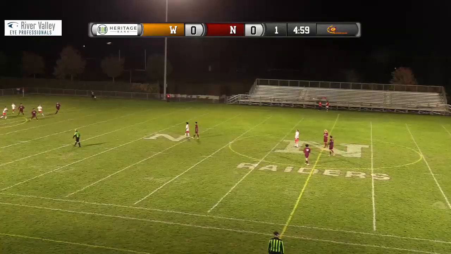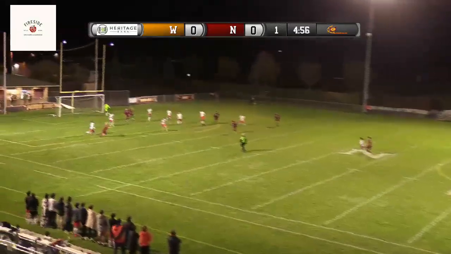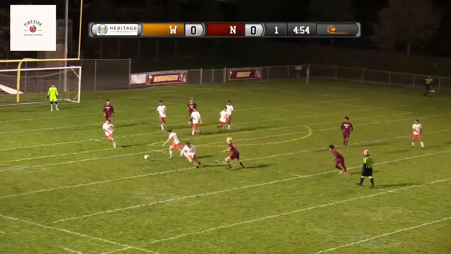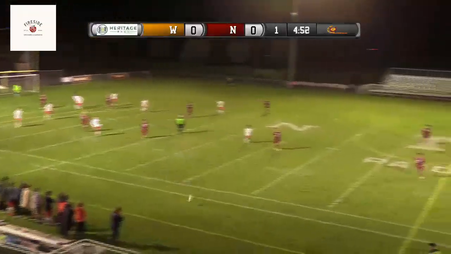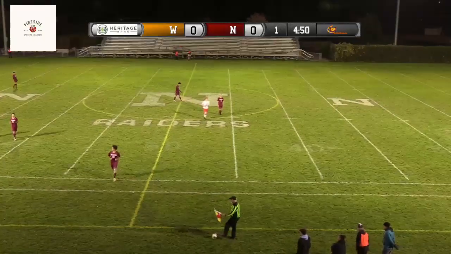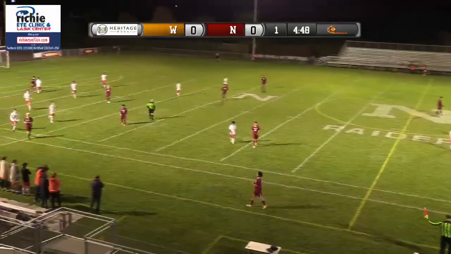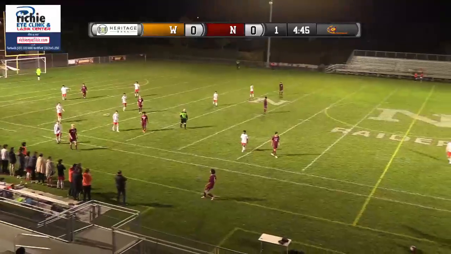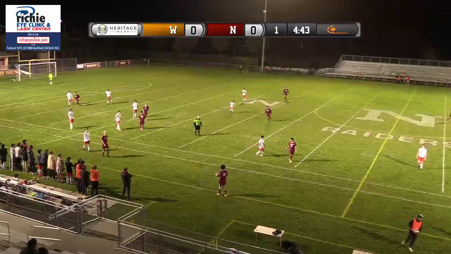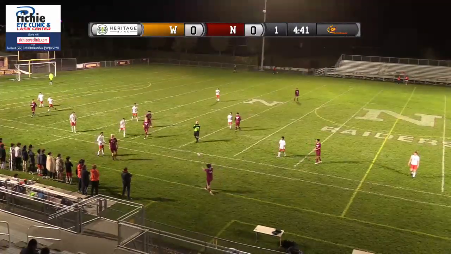It's coming in deep, right about the 18-yard line. It's headed up by the Windhawks, but controlled by Elliot Pontel. Kicked out wide and out of bounds by the Windhawks. It's a Raiders throw-in. Marcos Gallardo to take the throw. Shout out to our ball boys tonight, all of them helping out, keeping this game running smoothly.